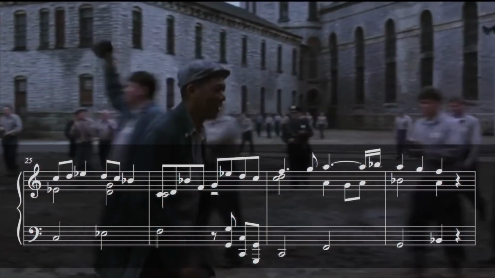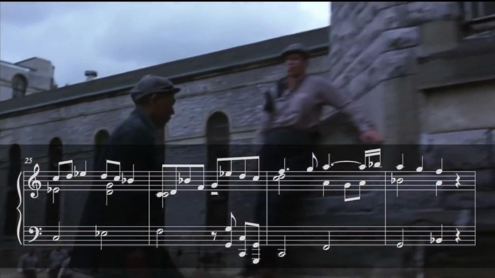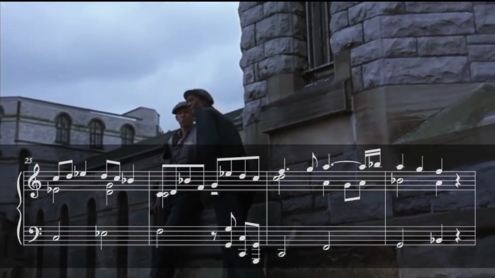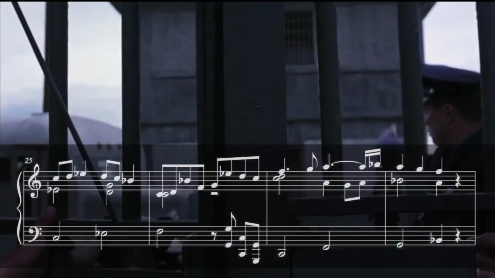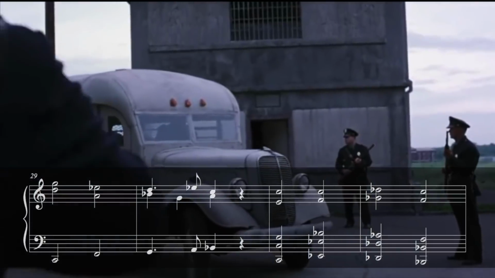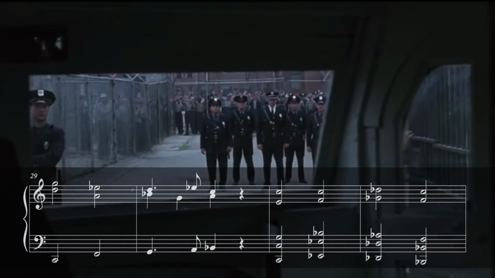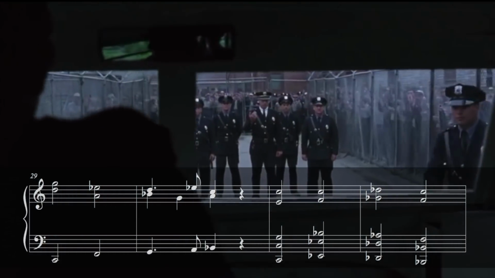Let's check this out in context. Bars 29 and 30 return to the same harmonic structure as bars 11 and 12.